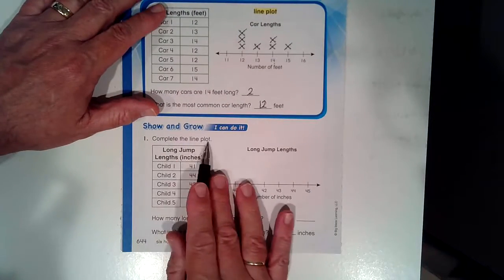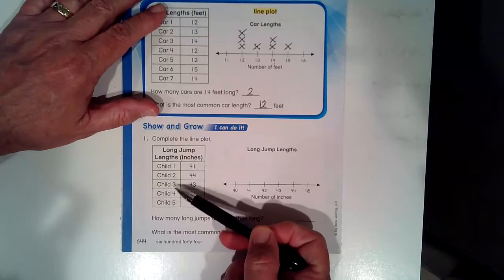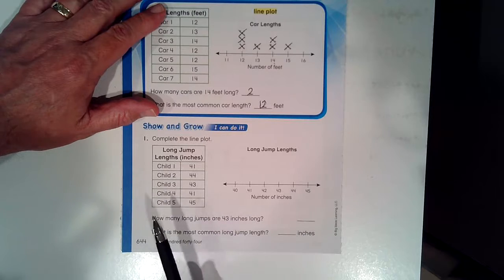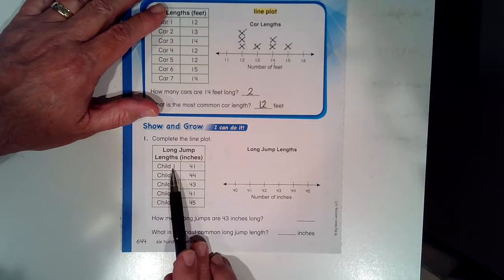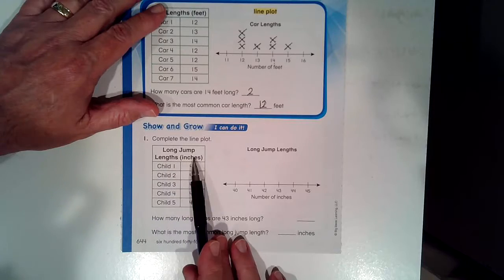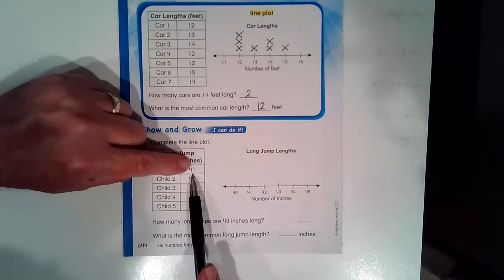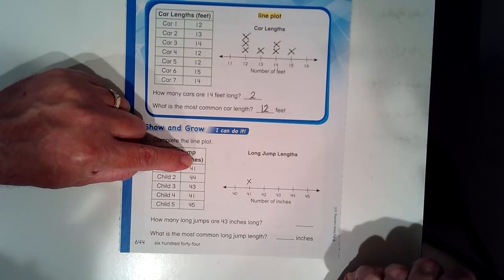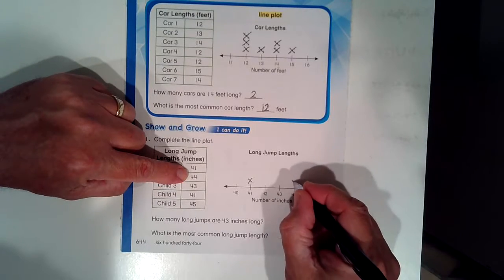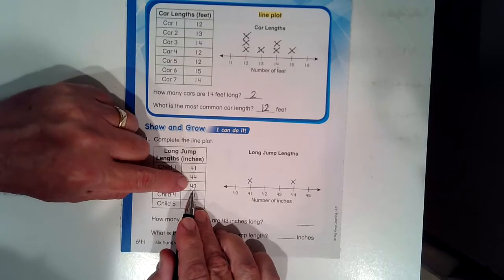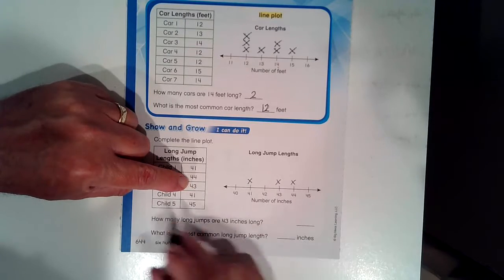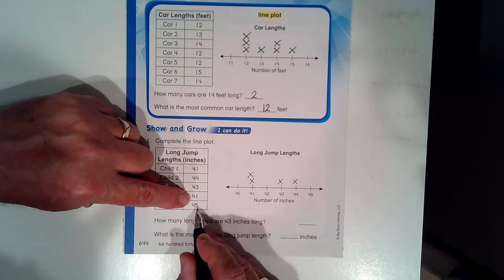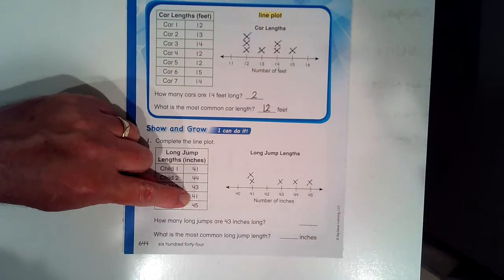Here we go. Complete the line plot. I have 1, 2, 3, 4, 5 children, right? Child. More than one child, children. Long jump lengths in inches. So child number 1, 41 inches. So we just put an X right there. Child number 2 is 44 inches. Child number 3 jumped 43 inches. Child number 4 jumped 41 inches. Child number 5 jumped 45 inches.